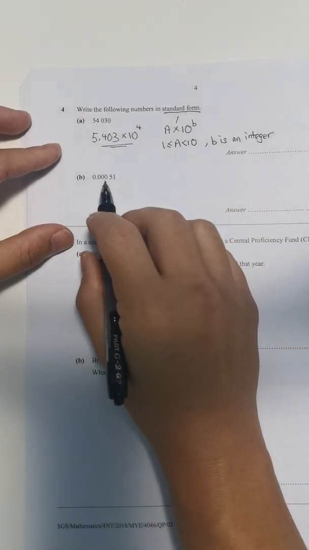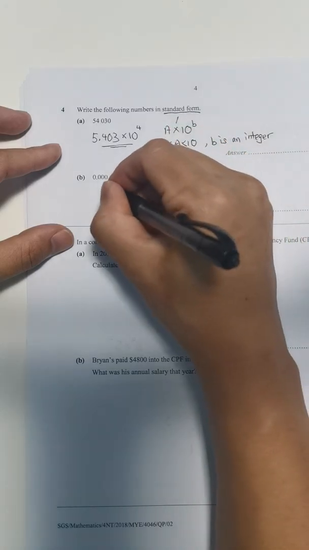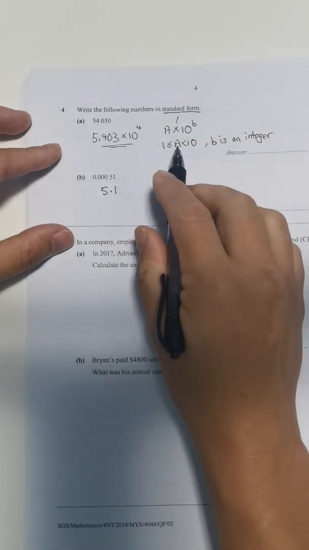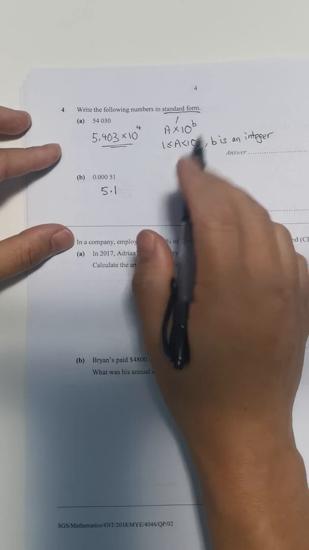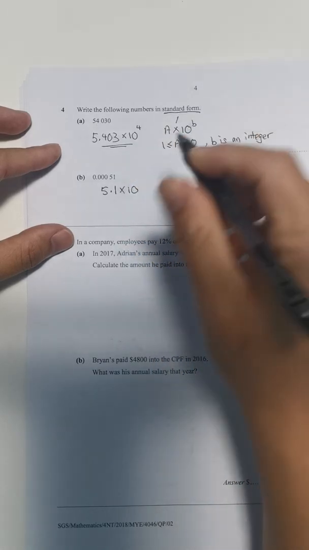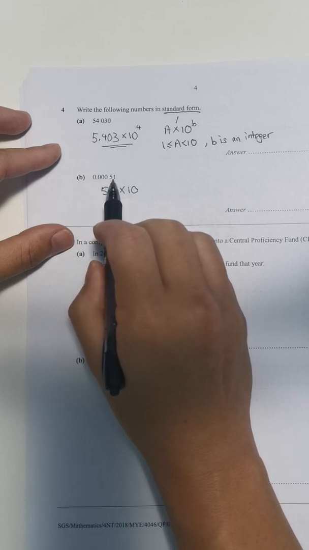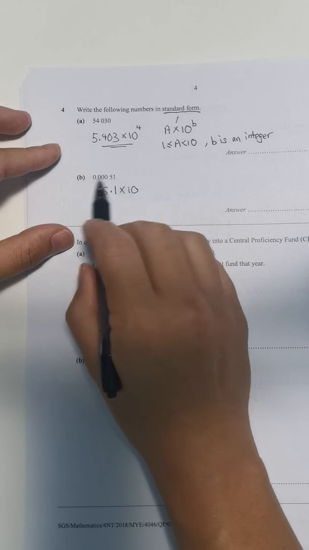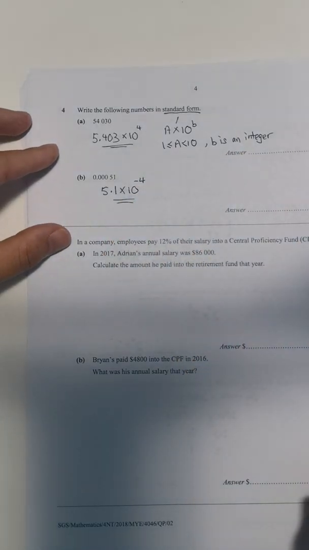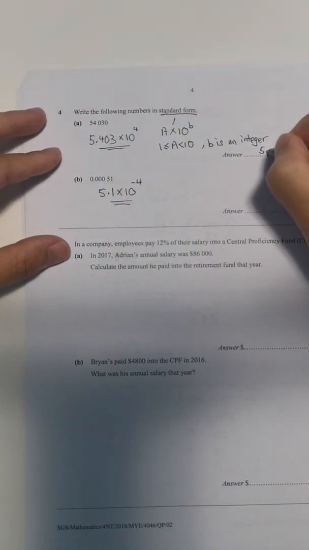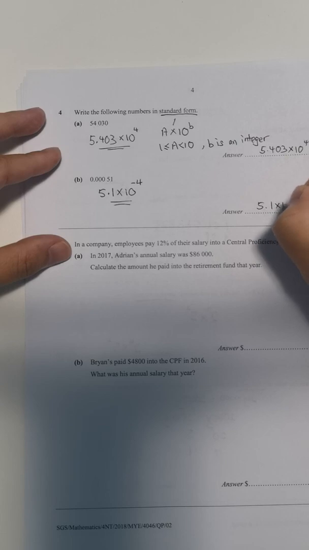Alright, next. It's a small number because this is smaller than 1. Same thing, we have to convert this to standard form. So we choose 5.1. We check again that our number is between 1 and 10, not smaller than 1 and not bigger than 10. And multiply by 10 to the power of. Shift your decimal again. 1, 2, 3, 4. We shift our decimal 4 places to the right. And this is a small number, so we have a negative 4. So this is the answer for question 4b. So you can write down your answer for both 4a and 4b.